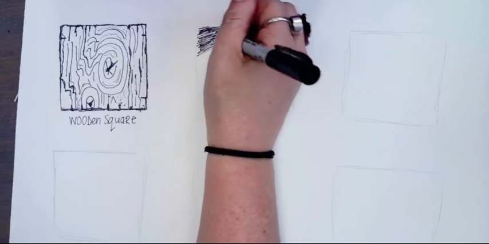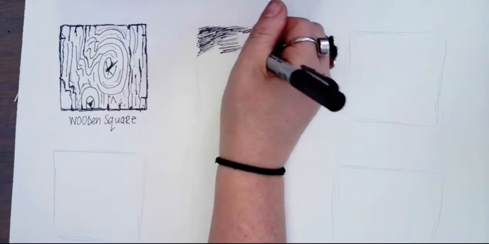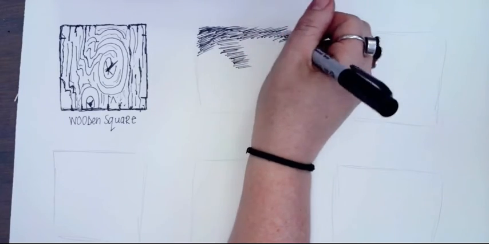You can have longer lines and shorter lines. You can do just short lines or just long lines. It's really up to you how you want to create a fuzzy looking box.